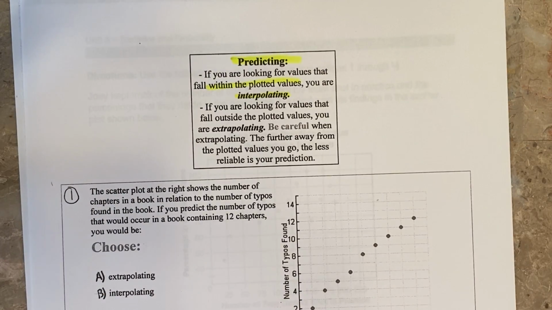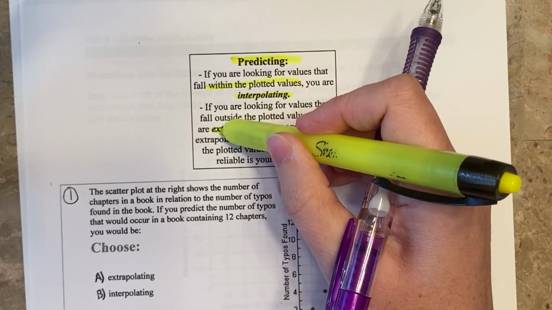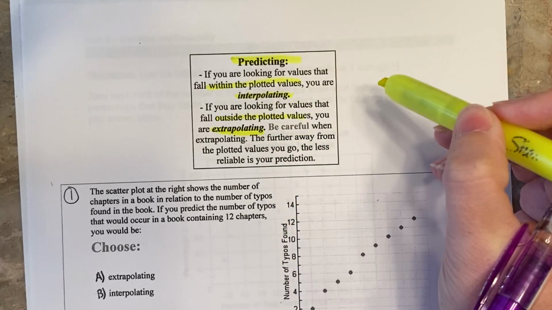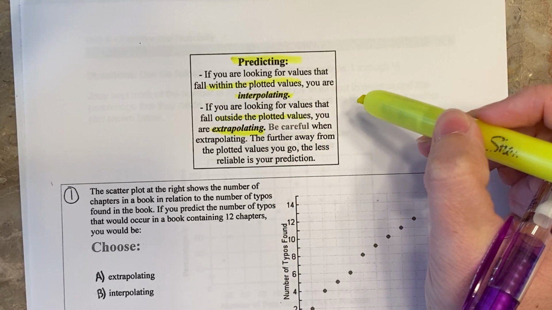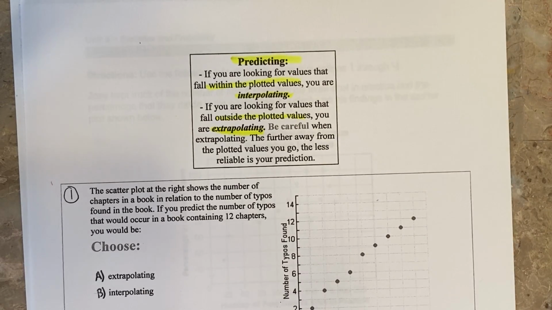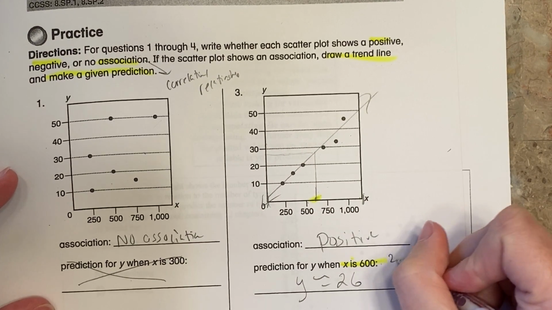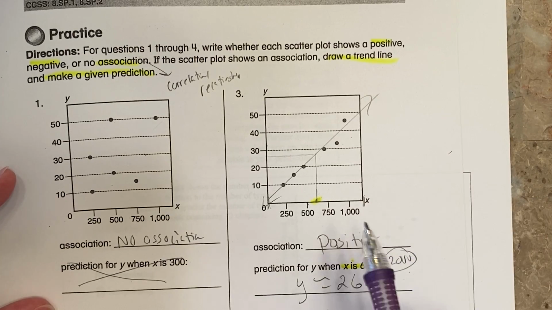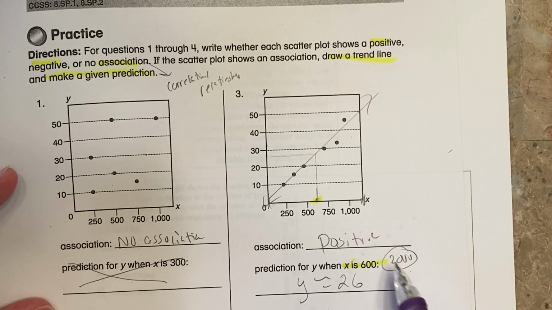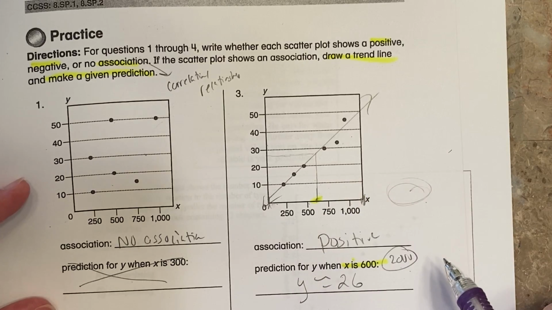Now, if something's not inside the graph, that's called extrapolating. So interpolating is inside, extrapolating is extra, outside. If you're looking for values that fall outside the plotted values, you are extrapolating. Be careful when you're extrapolating. The farther away from the plotted values you go, the less reliable. To show you on this page, let's say I wanted you to tell me when x is 2,000. Is 2,000 in between 0 and 1,000, or even a little more, maybe 1,500? No, it's outside. It'll be somewhere out here that's not plotted on the graph.